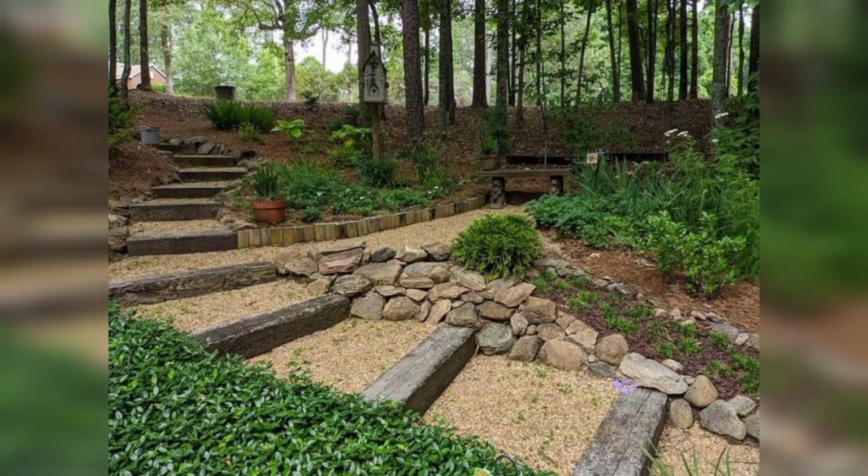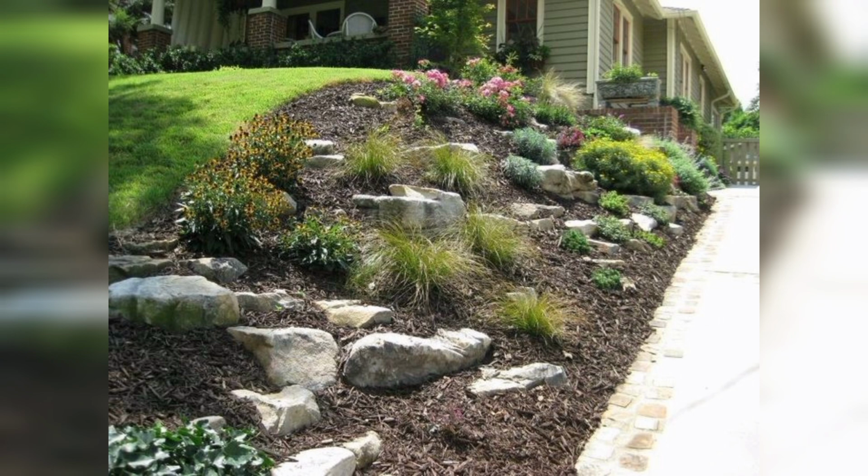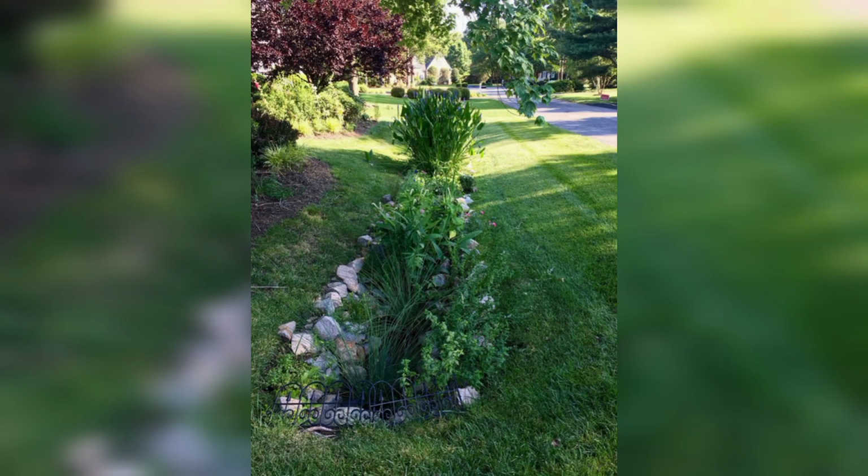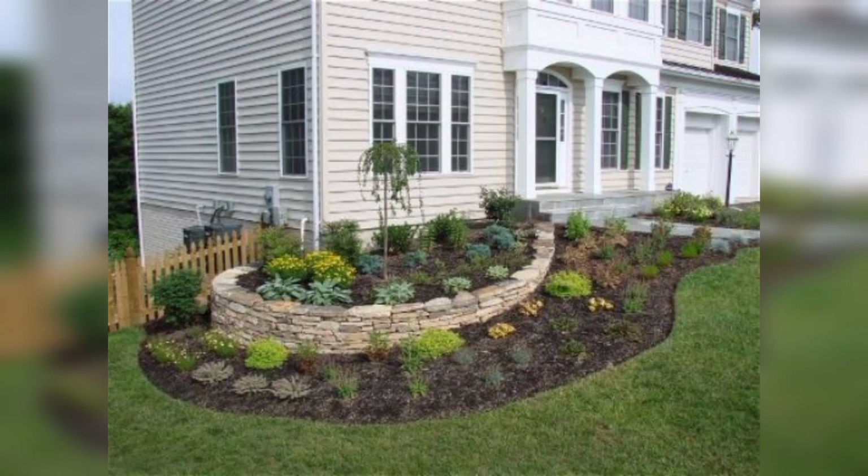Natural stone steps add charm, and concrete steps are more affordable than cast natural stone, for a rustic look.